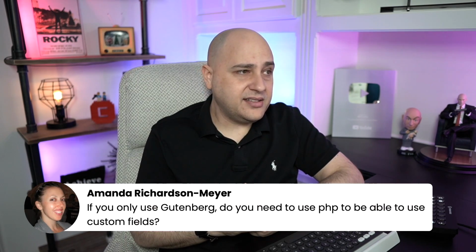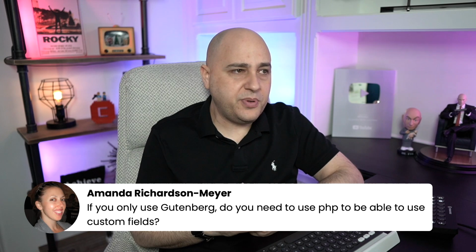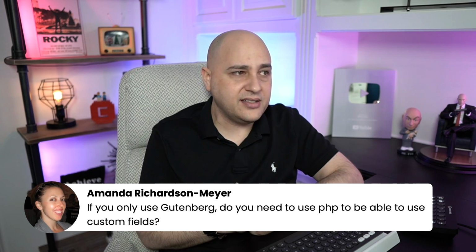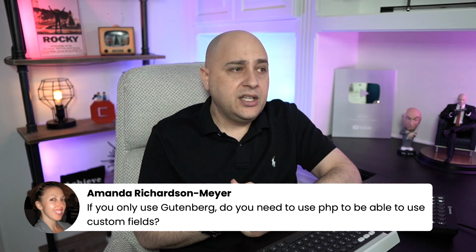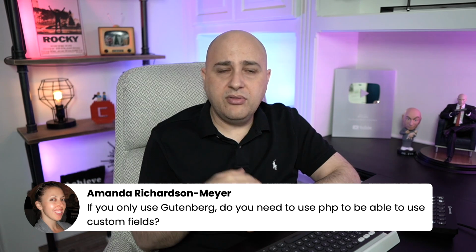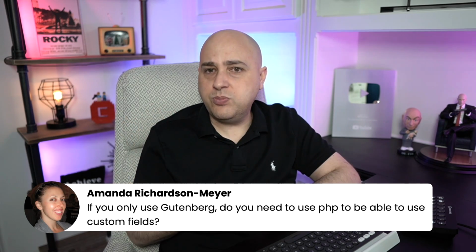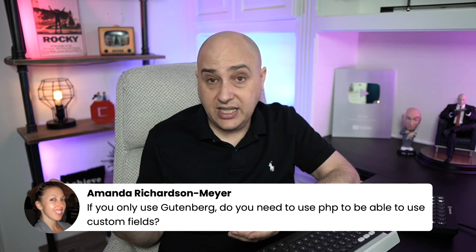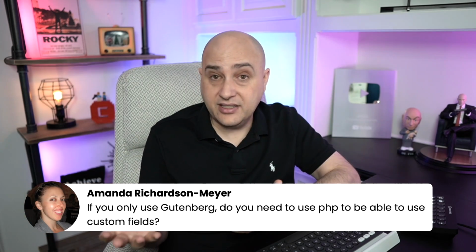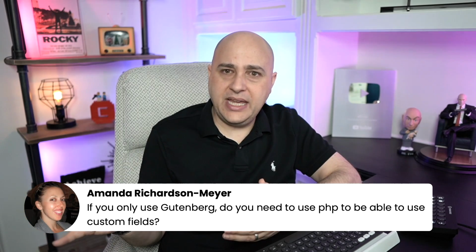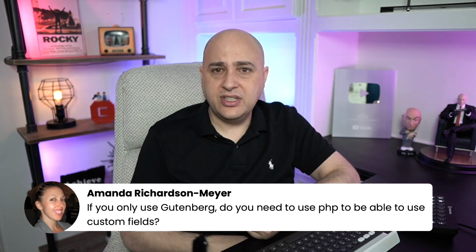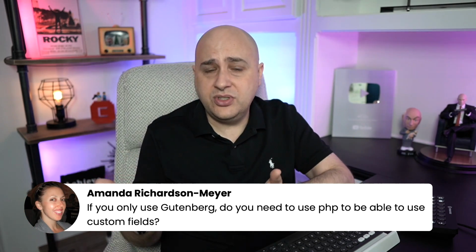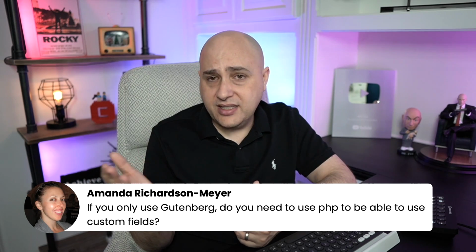Hey, Amanda is saying, if you only use Gutenberg, do you need to use PHP to be able to use custom fields? So, okay, you're creating custom fields probably either with native WordPress, because you don't technically even need a plugin to add custom fields, although there are plugins that make it easier, such as Advanced Custom Fields, which I would recommend someone using, or Pods. I still use Pods.